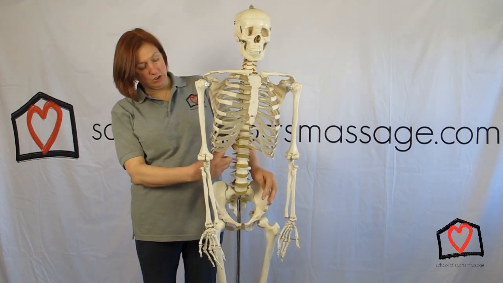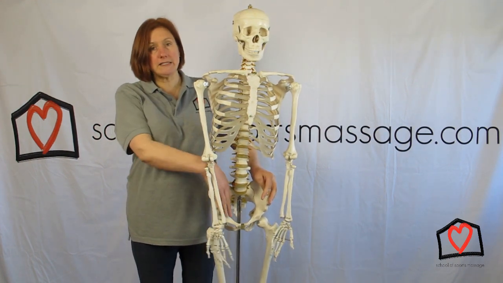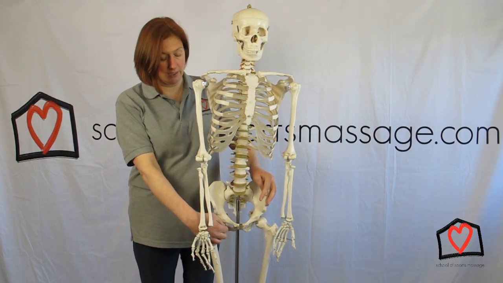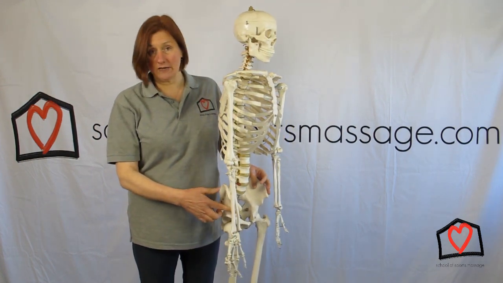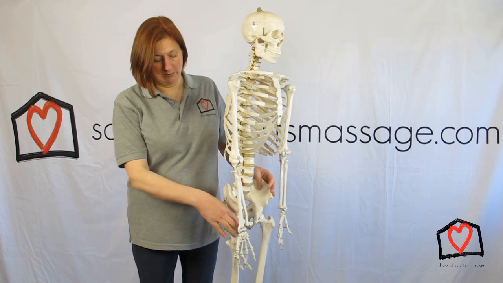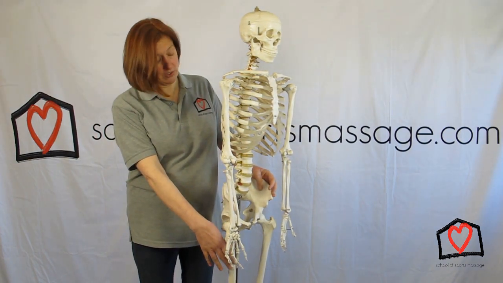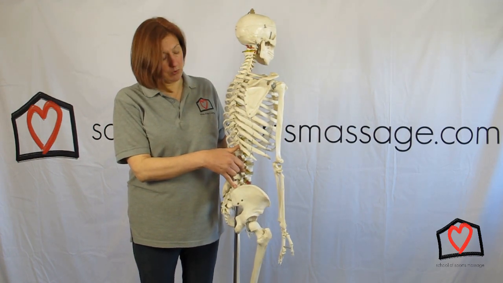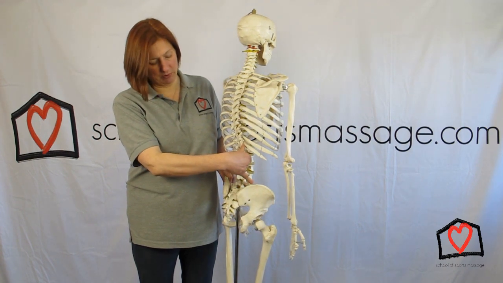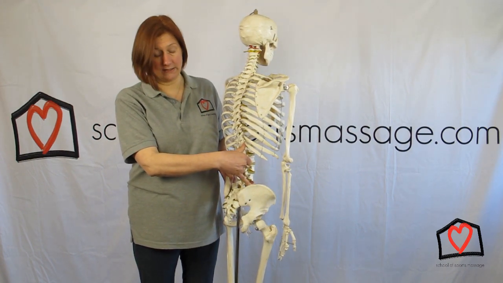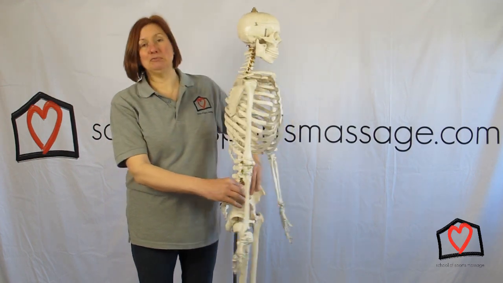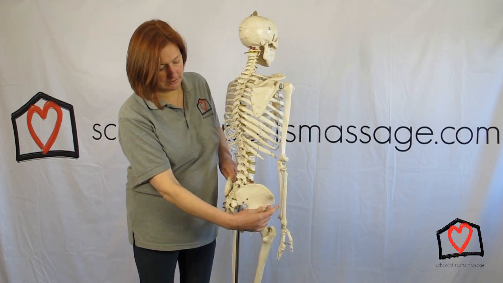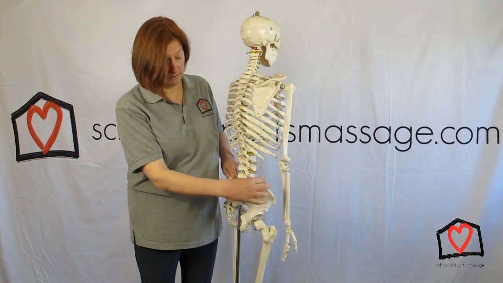So we have psoas major, which comes down here, and iliacus, which sits here. So the 2 of those make iliopsoas, so that comes down through here. We have the TFL muscle, which starts around here and comes down onto and becomes part of the ITB, iliotibial band. Another important one is the QL, quadratus lumborum, which sits here, so it comes off the bottom ribs and onto the iliac crest here. What else have we got? While we're this way, we've got the glutes. We've got glute max, which is the big one that we sit on. Glute medius is more over here, and then glute minimus is the deeper one there.